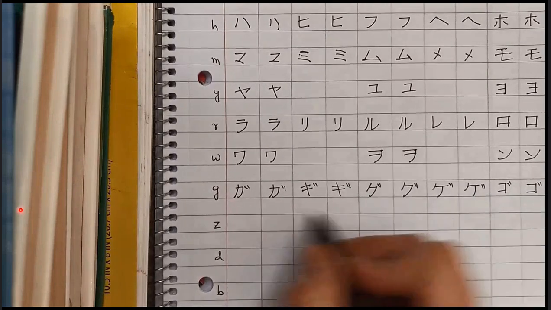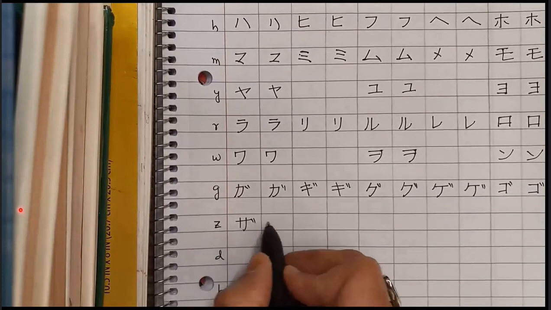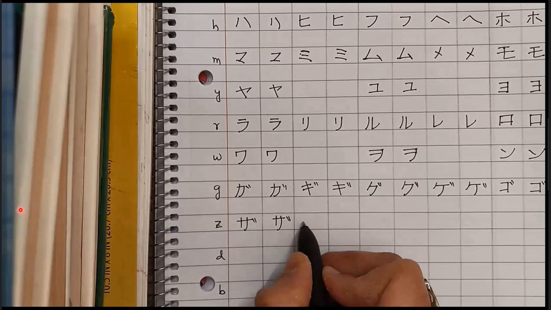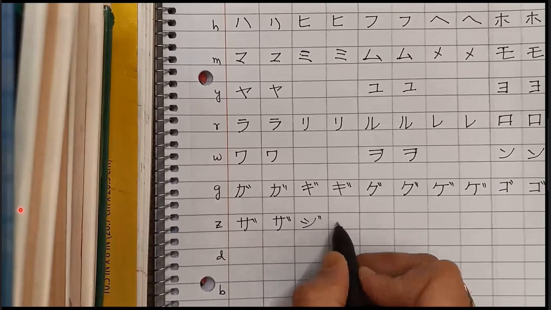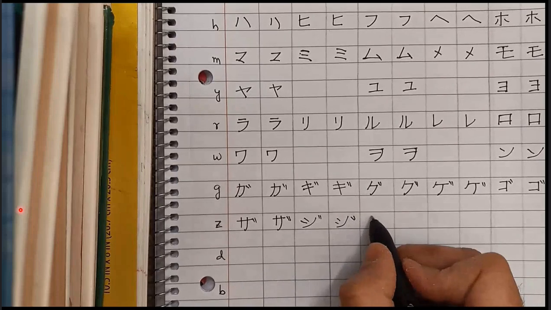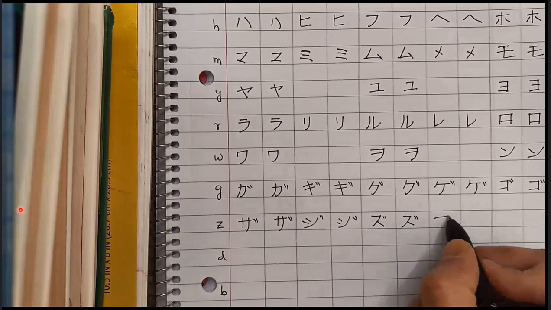Ga, gi, gu, ge, go. Then we have za, za, ji, zu, ze, zo. This is ji, zu, ze.